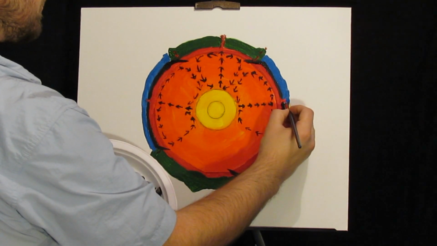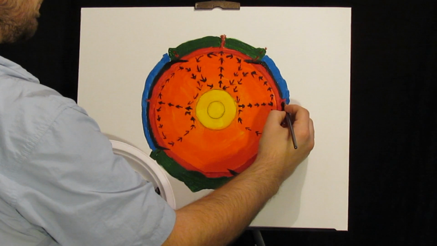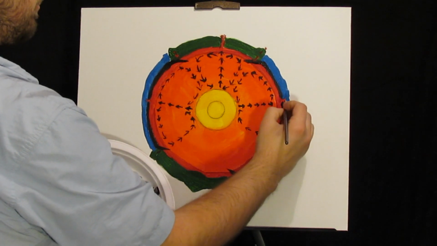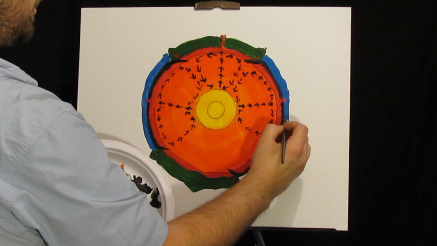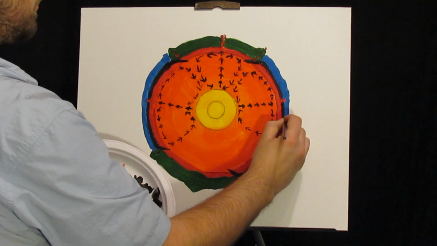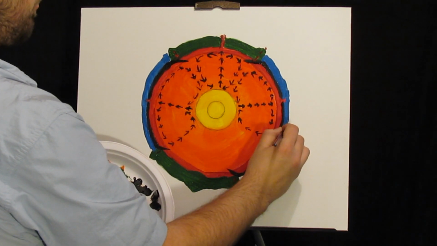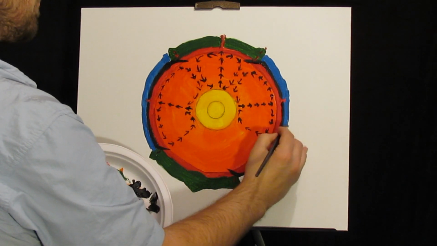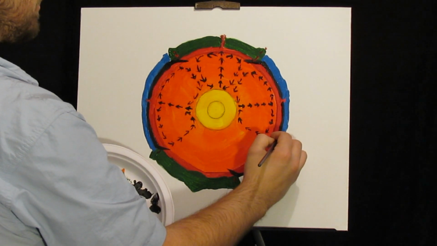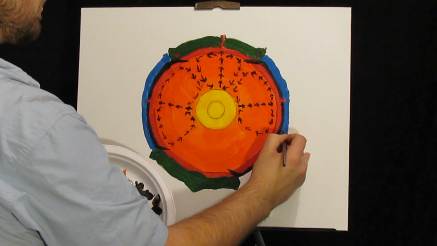The Mariana Trench is the deepest place in the ocean, and it occurs where an oceanic plate is subducting down underneath a continental plate.